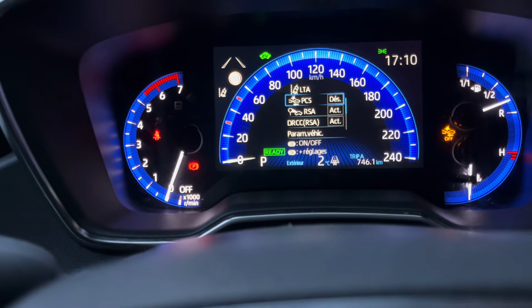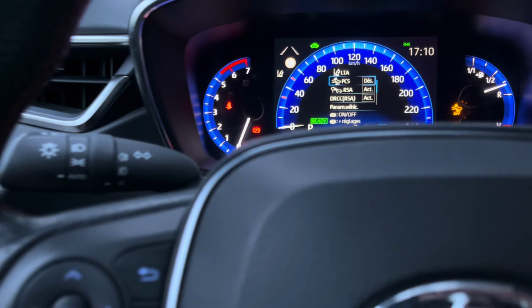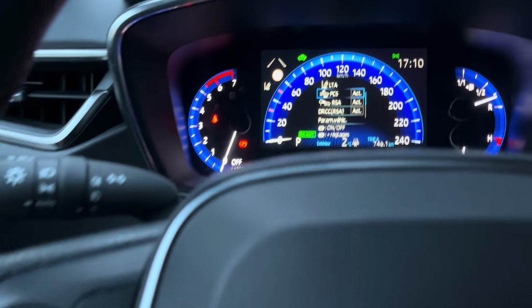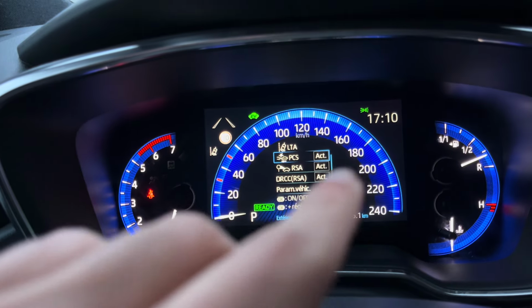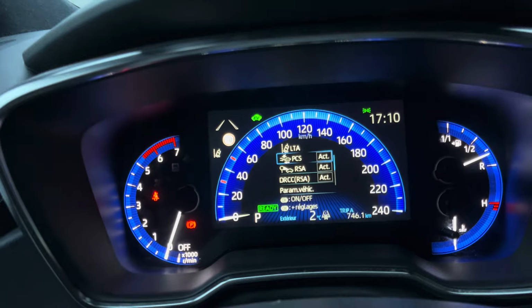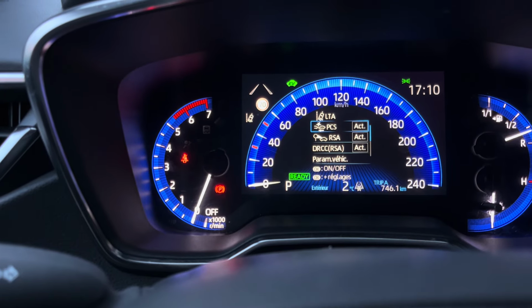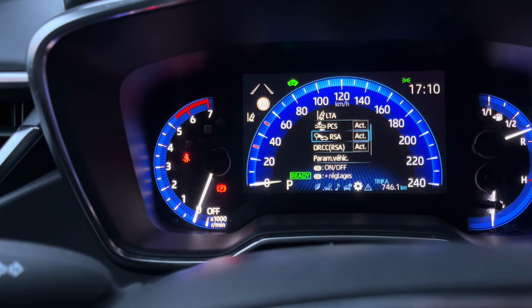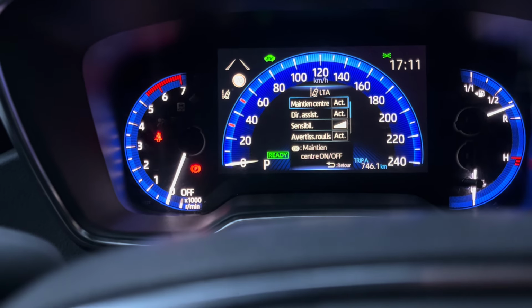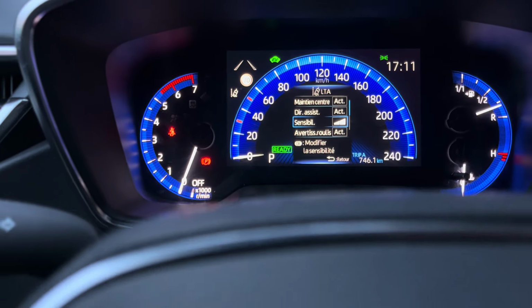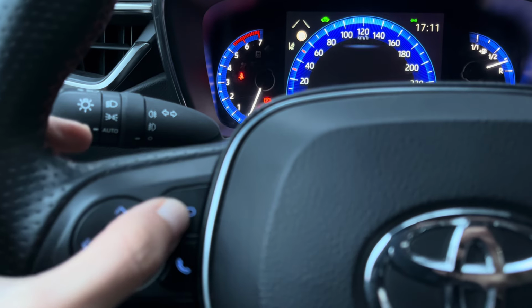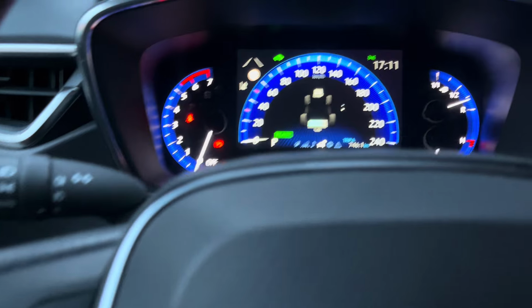So if you want to reactivate it, just click again on OK right here, and it's going to show you guys right here that it's activated. In this menu, you're going to find also some other options like the RSA, and as you can see guys right here, if you go to LTA for example, you're going to find the sensitivity and so on. Don't forget to go back once you finish, and then all of your changes will be saved.